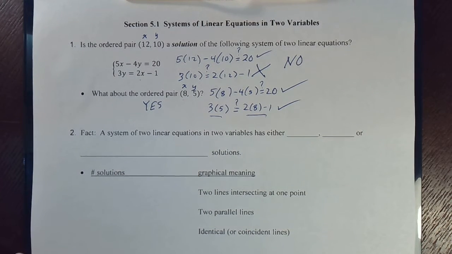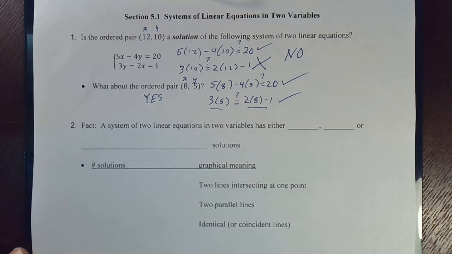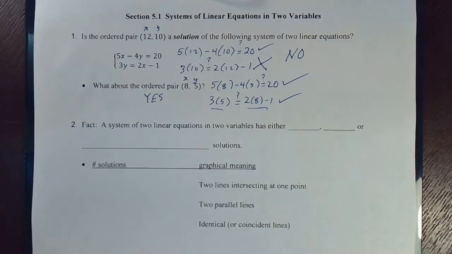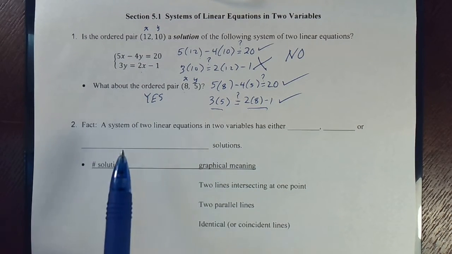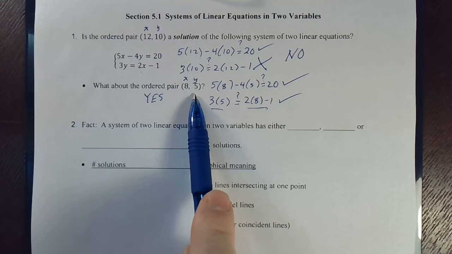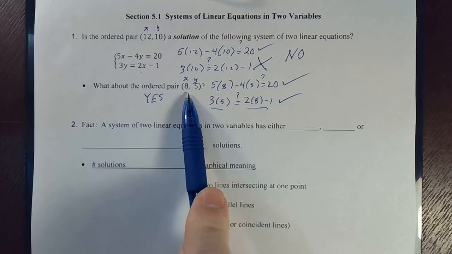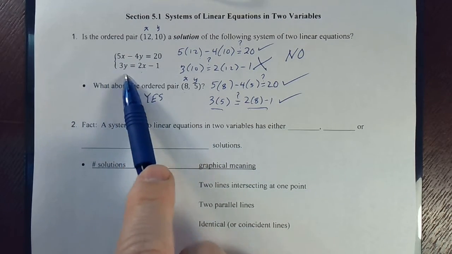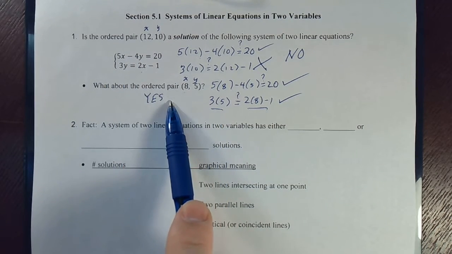All right, well, let's look at a fact about a system of two linear equations in two variables. How many solutions can it, well, let's go back to this example. We did not prove it, but this ordered pair is the only solution to this system of equations. We didn't show that, but it is.